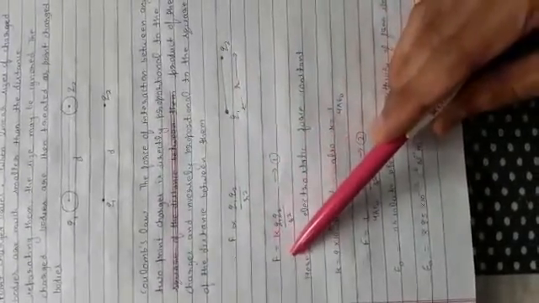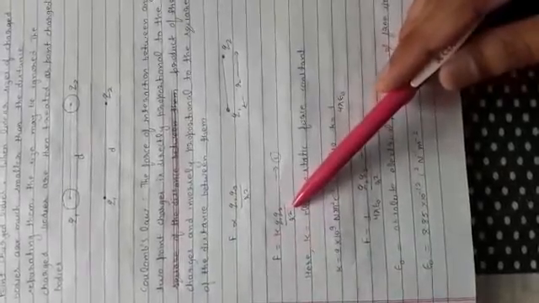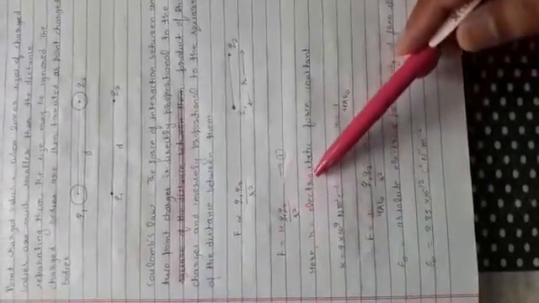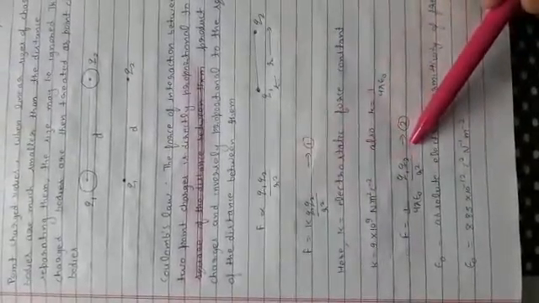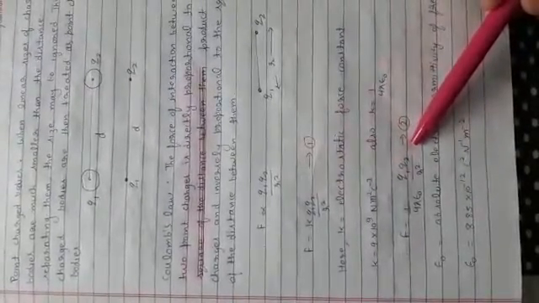So we know Coulomb's law is F equal to k q1 q2 upon r square, where k is the electrostatic force constant and the value of k is 9 into 10 to the power 9 Newton meter square per Coulomb square. This value of k is for free space, that means for vacuum or air, and this can also be written as 1 upon 4 pi epsilon naught. So when you put this value in this equation, you will get F equal to 1 upon 4 pi epsilon naught q1 q2 upon r square. This is the Coulomb's law which we will be using.